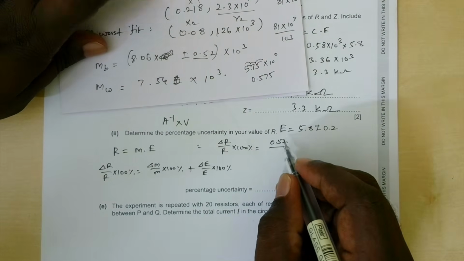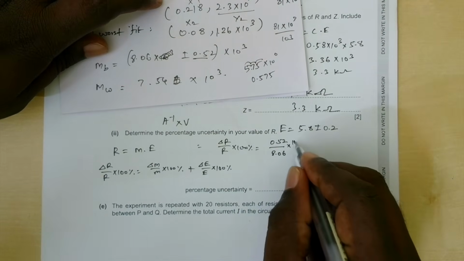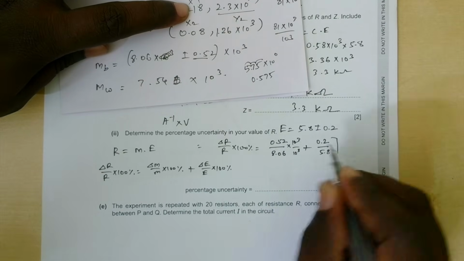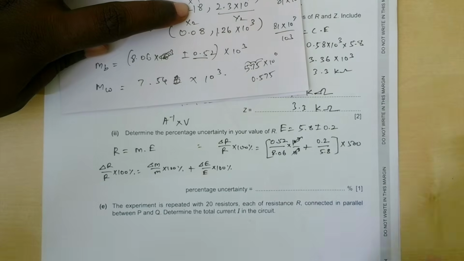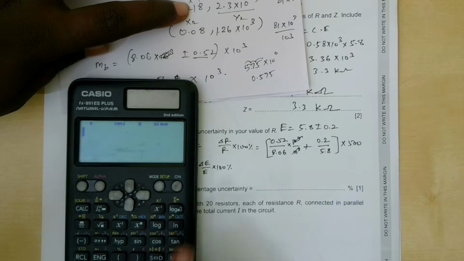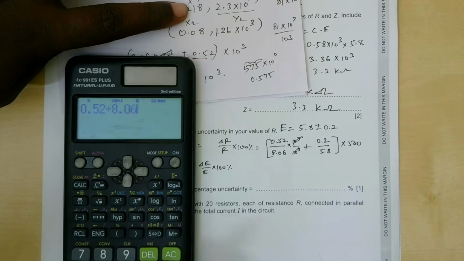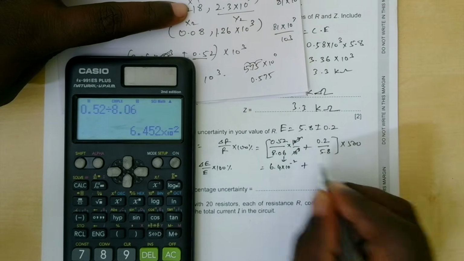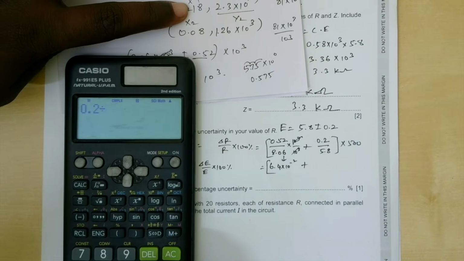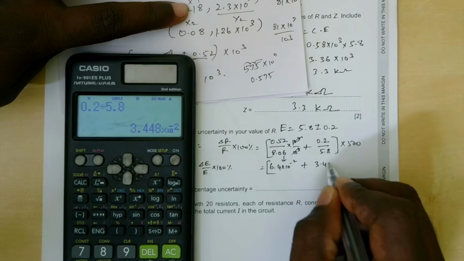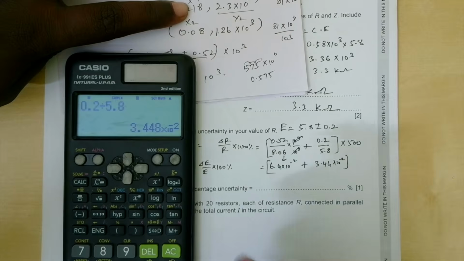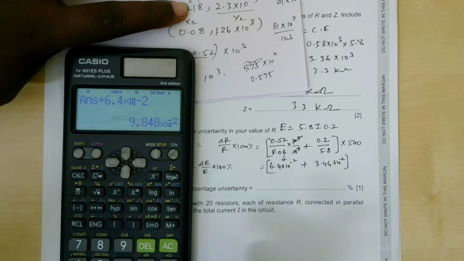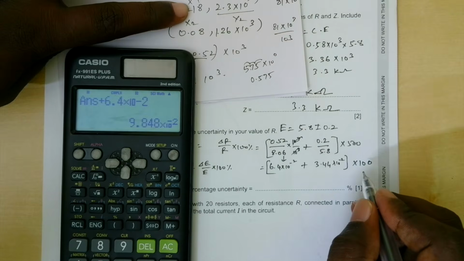0.52 divided by 8.06. Both of them are 10 power 3, so they will cancel out each other. Plus 0.2 divided by 5.8 into 100. So 0.52 divided by 8.06 is 6.4 into 10 power minus 2, plus 0.2 divided by 5.8, which is 3.44 into 10 power minus 2. I'll add both: 6.4 plus 3.44, so 9.8 into 10 power minus 2.